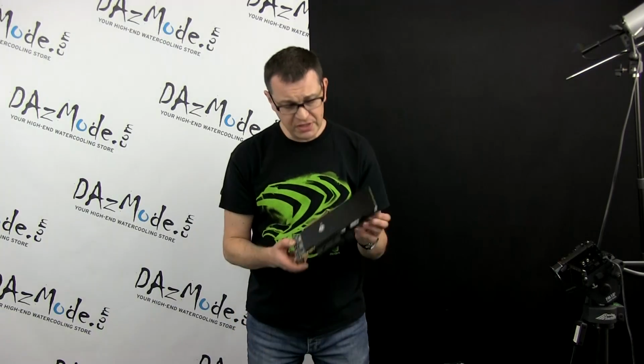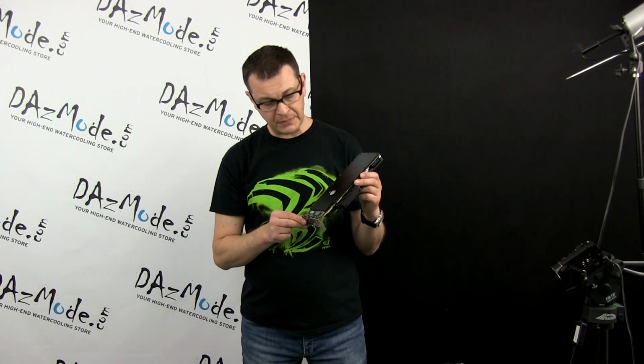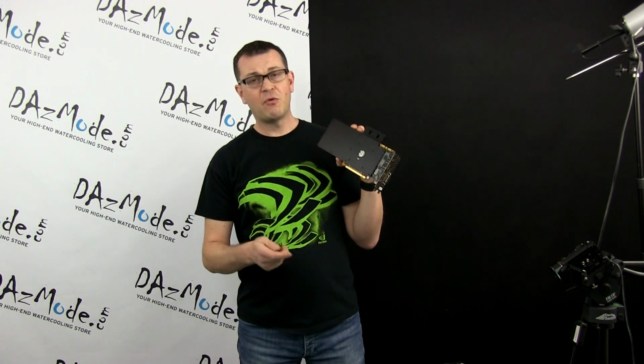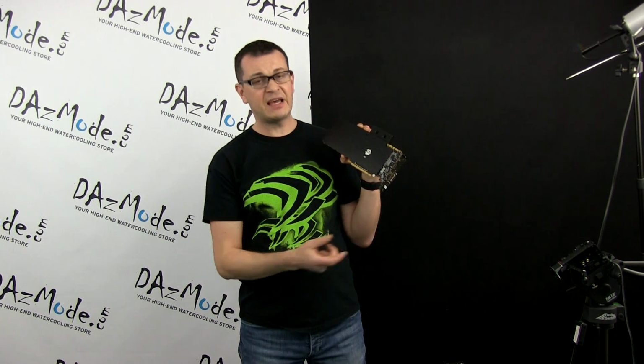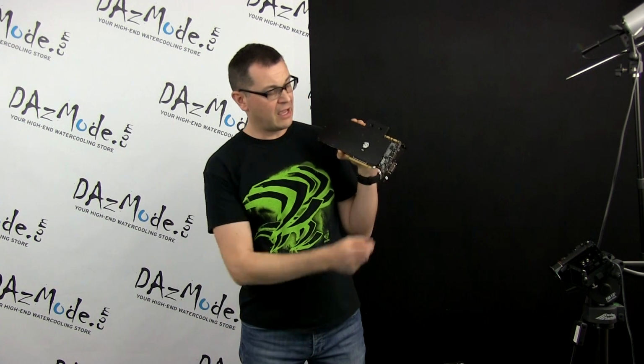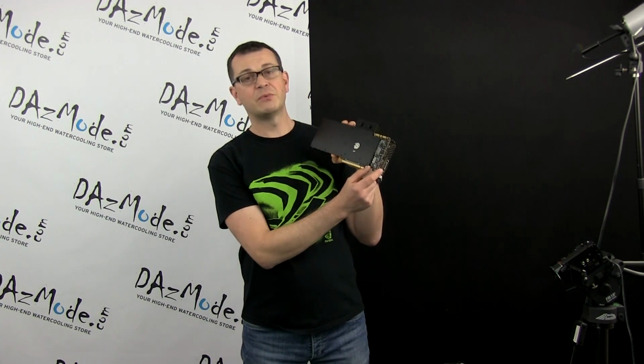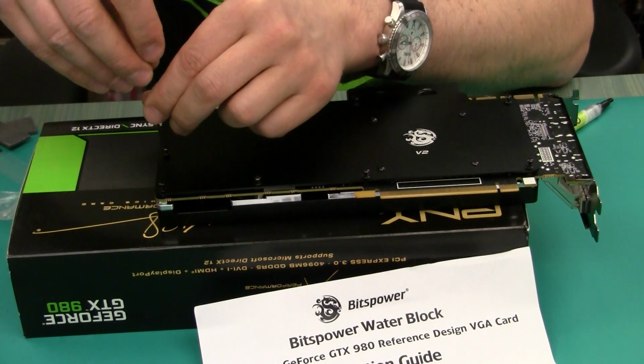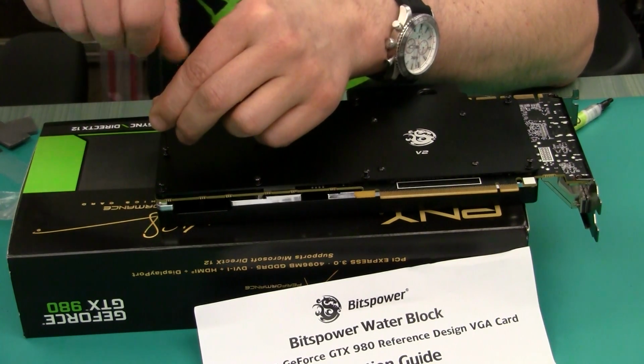And another point that I don't really like is that on the backplate that Bistpower provides, for whatever reason, I don't know why, they decide to save 1 cent and don't make the backplate the entire size of the card. So you can see the piece of PCB now is exposed.